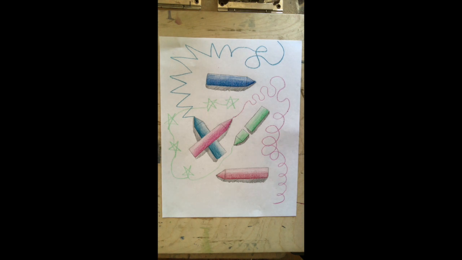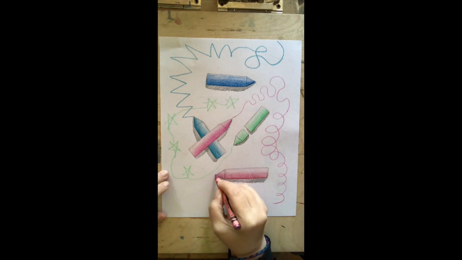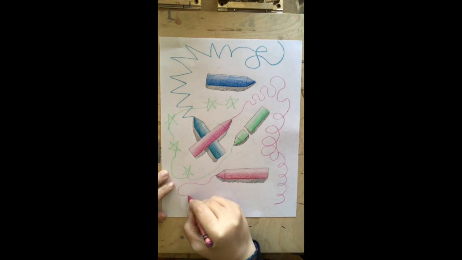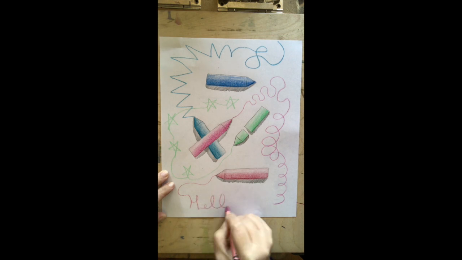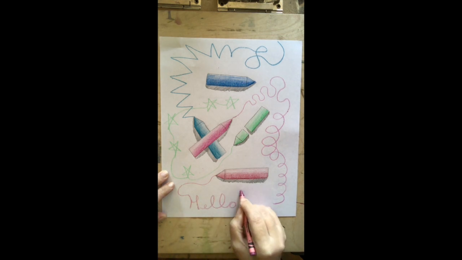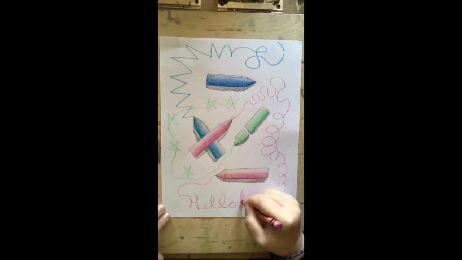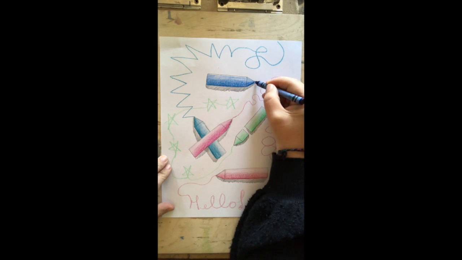I think for my second to last crayon, I'm going to have it make a word. I'm going to have it say hello in cursive handwriting, which means all the letters are connected. And then I'm going to add an exclamation mark at the end. So I have one more crayon to go, and I think the next one is going to make a dashed line, and that's about it.